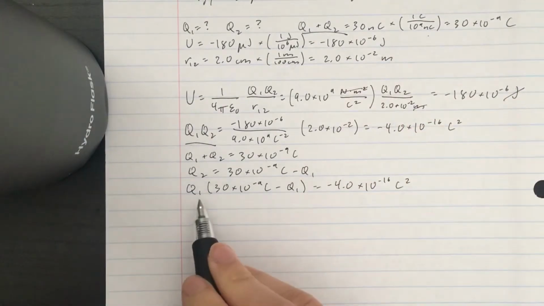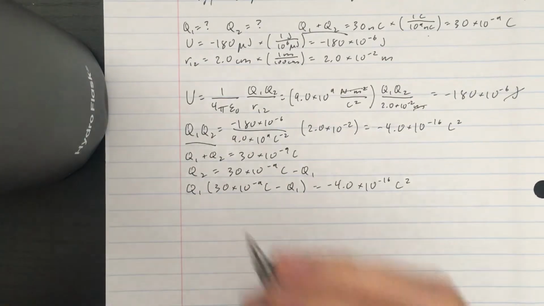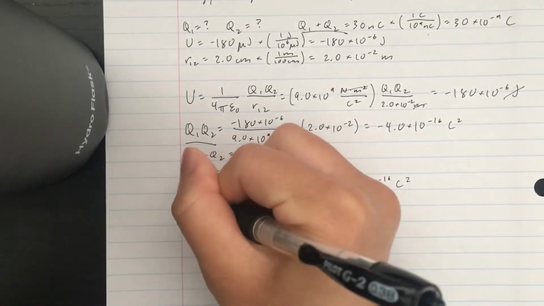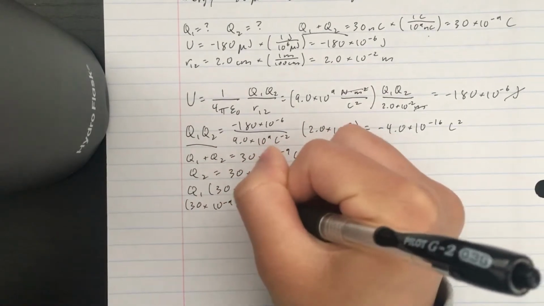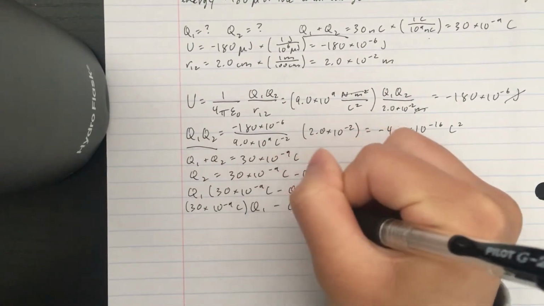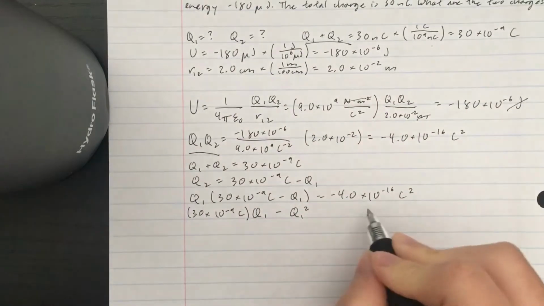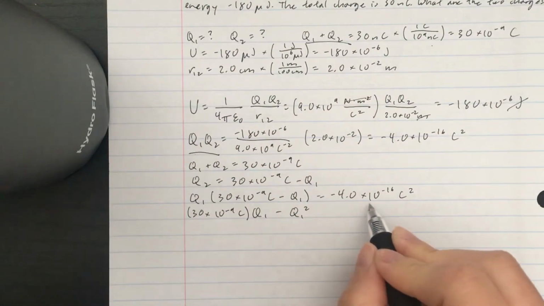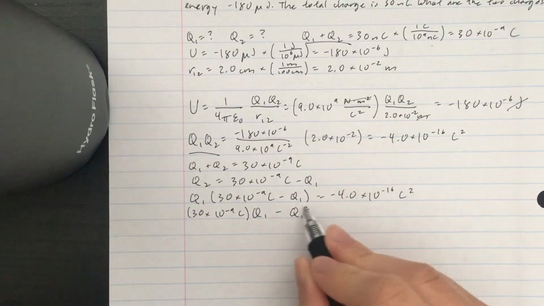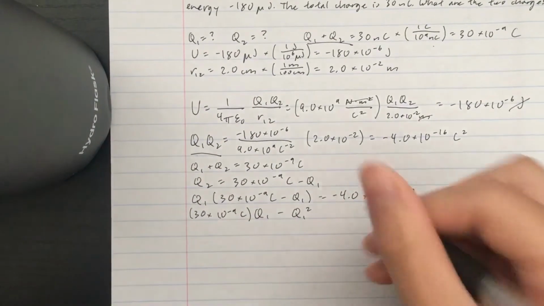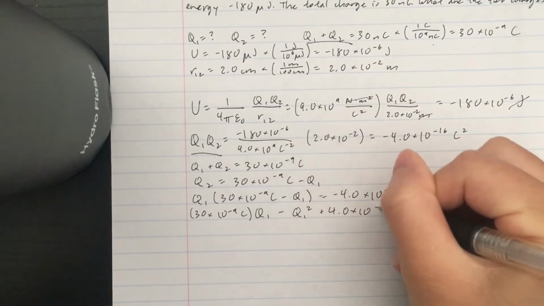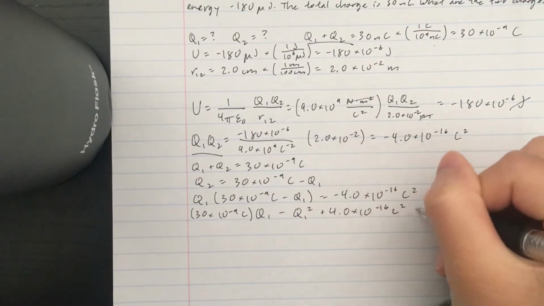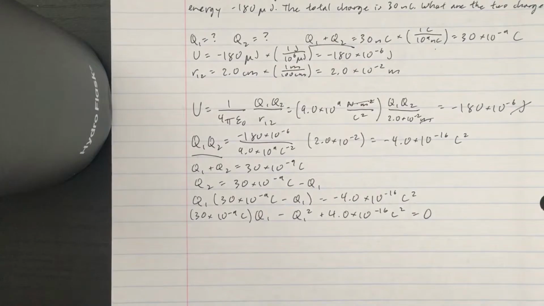Now let's multiply this out: 30 times 10 to the negative 9 coulombs times Q1 minus Q1 squared. Let's add 4.0 times 10 to the negative 16 coulomb squared over to this side as well to have 0 at the end.